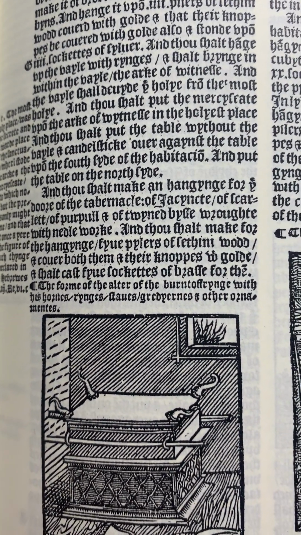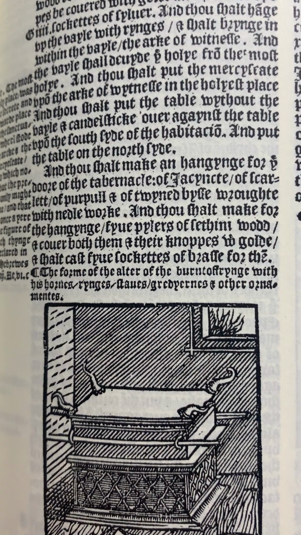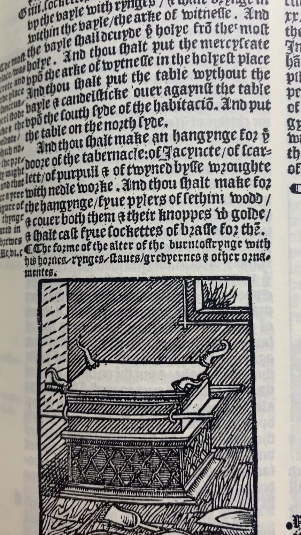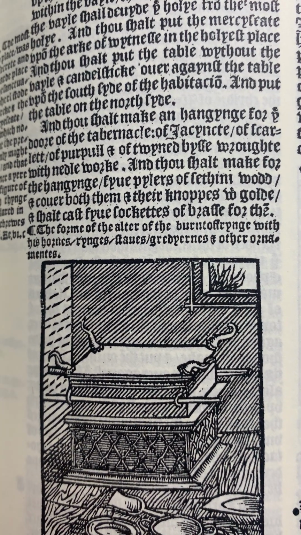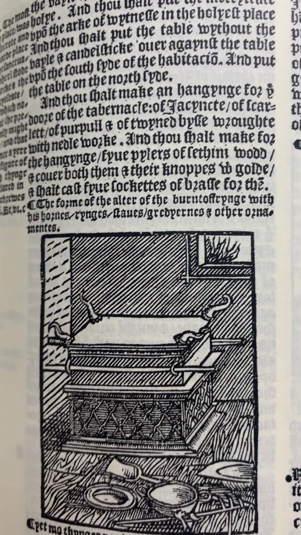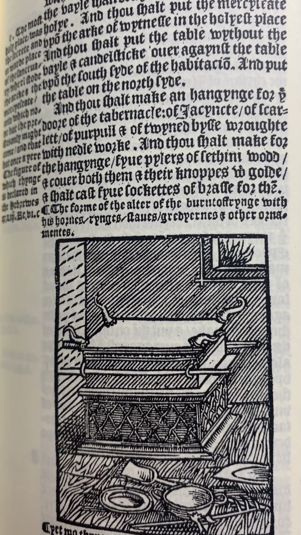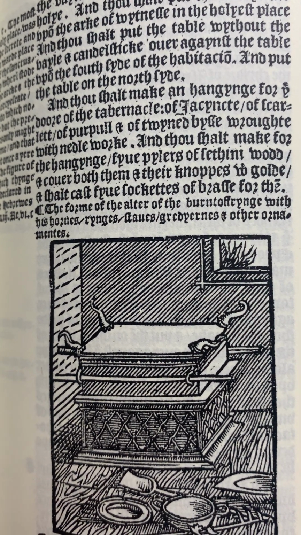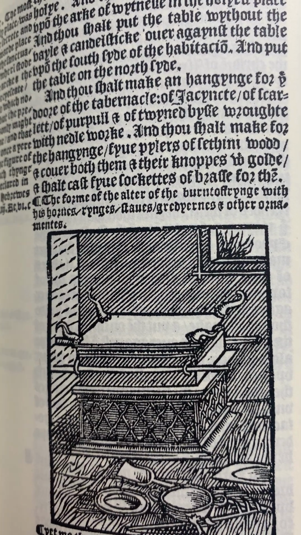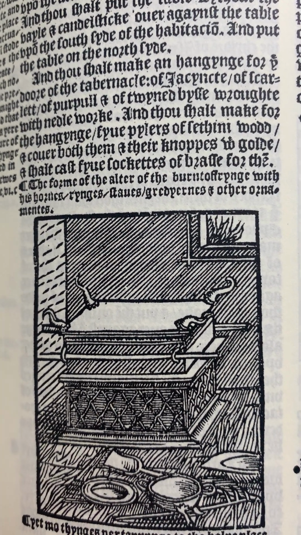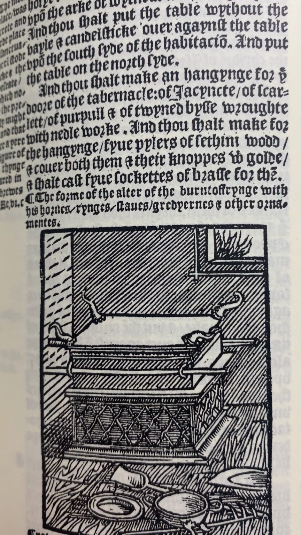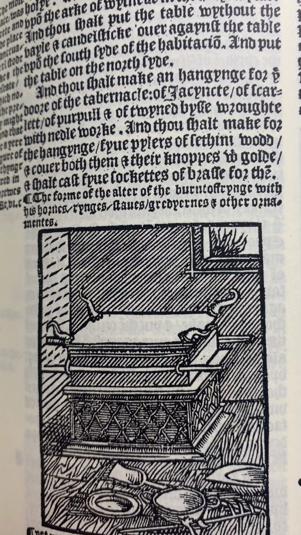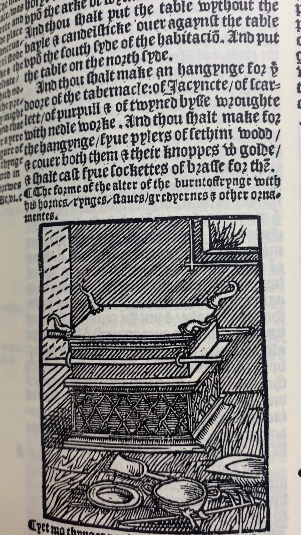And thou shalt put the table without the veil, and the candlestick over against the table upon the south side of the habitation, and put the table on the north side. And thou shalt make an hanging for the door of the tabernacle, of jacinth, of scarlet, of purple, and of twined byss, wrought with needlework. And thou shalt make for the hanging 5 pillars of shittim wood, and cover both them and their knops with gold, and shalt cast 5 sockets of brass for them.